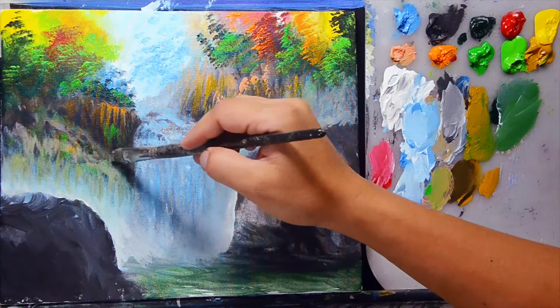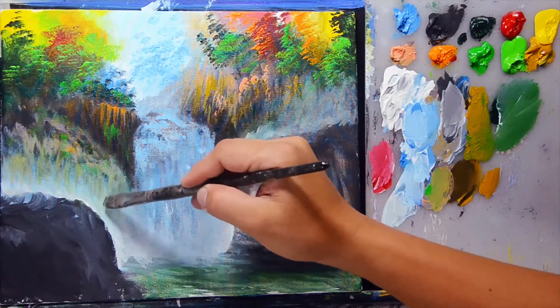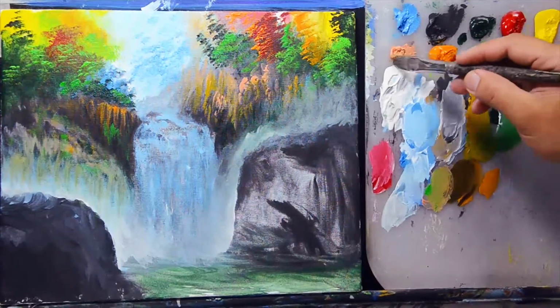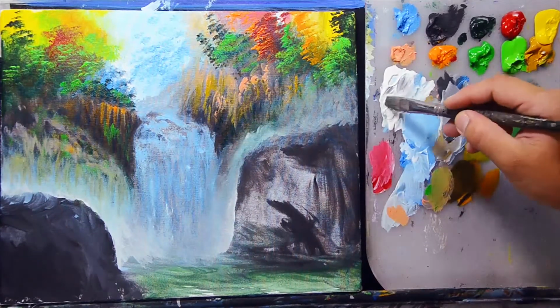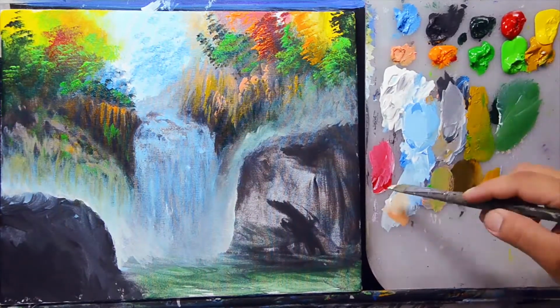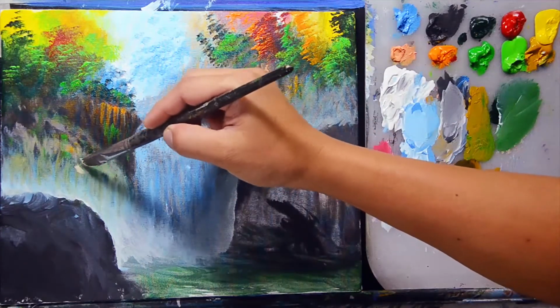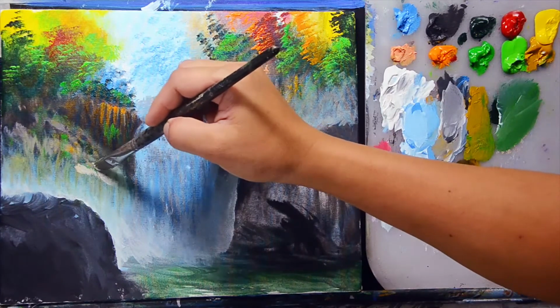That one there, making some detail here. And we have very nice. That one there. Then the little bit lighter Naples yellow. Just mix the titanium white and the Naples yellow. Going to add also this one here, a little bit lighter color to the stones.